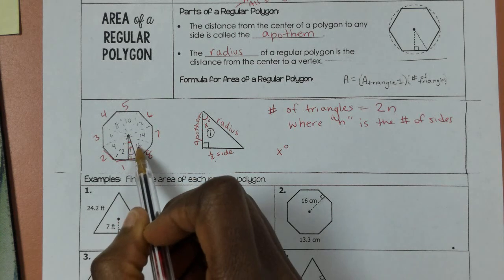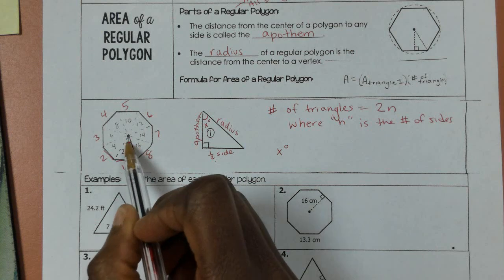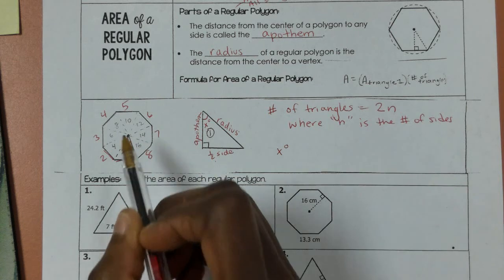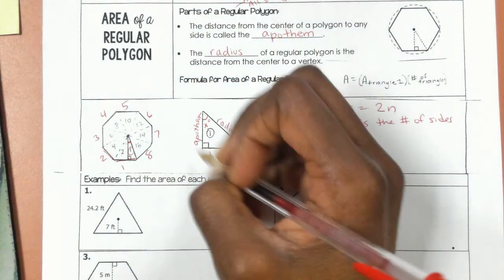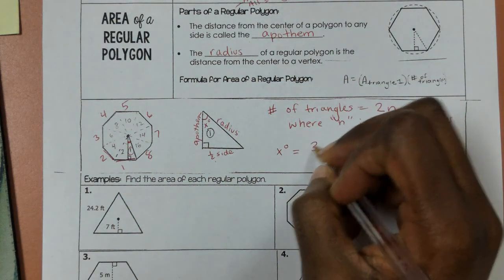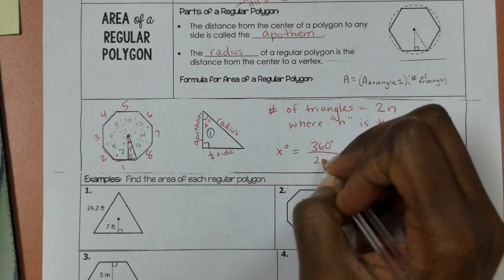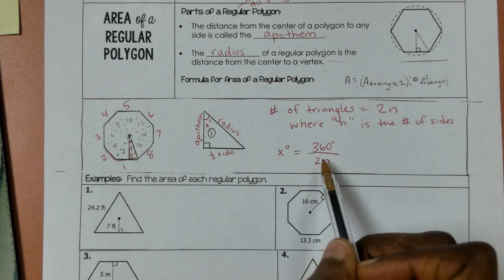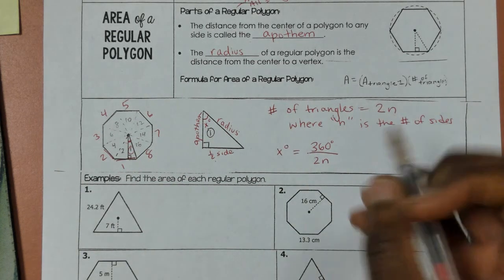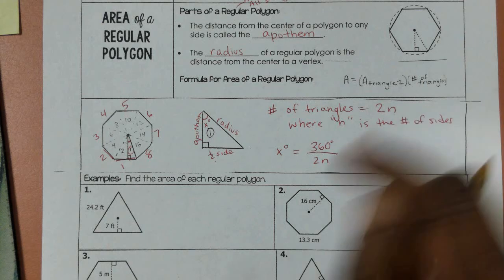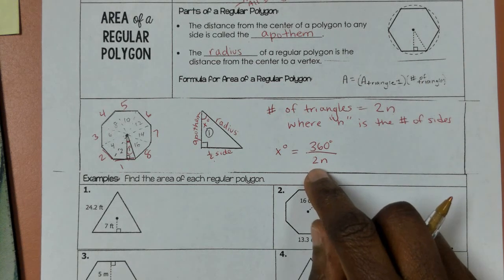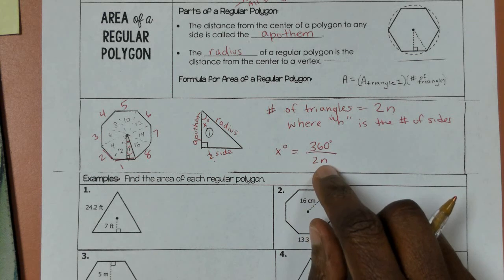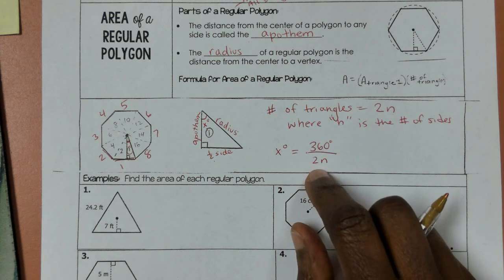If I'm dividing that into 16 triangles, then 360 divided by 16 will tell me how much the degree is for just this angle. So to figure out what x is for any triangle that you draw, you're going to take the whole degrees for the circle and divide it by the number of triangles that you're going to make that are that size, which is 2 times the number of sides. Okay, so the number of triangles is always 2n, so we're going to divide by 2n. Making sure that when you do this, 2n is essentially in parentheses, so you have to do that first. You have to multiply the number of sides by 2 first, and then divide.